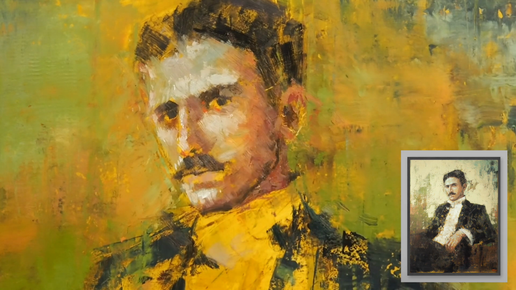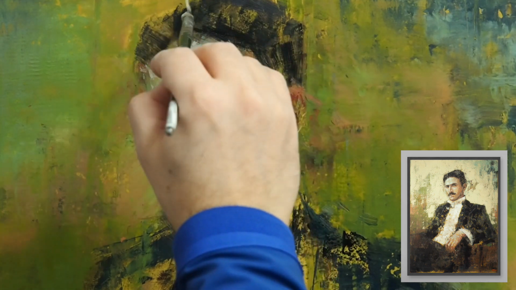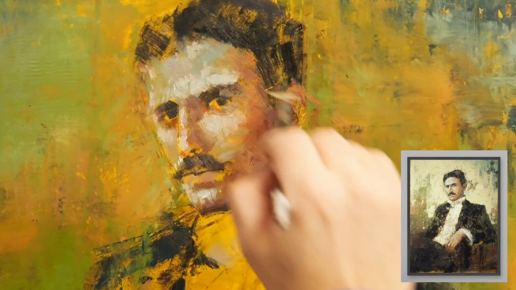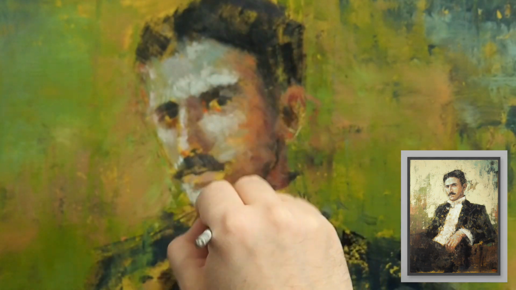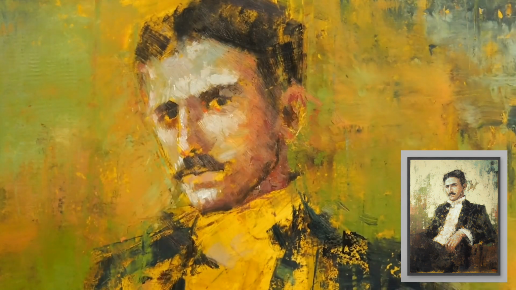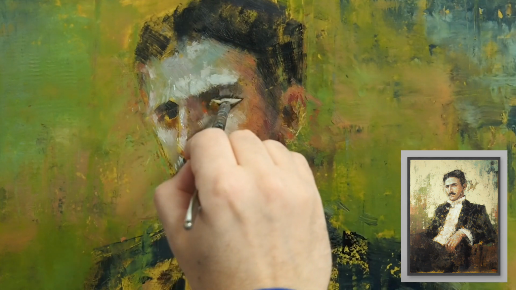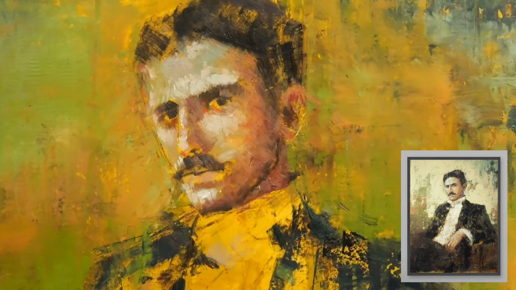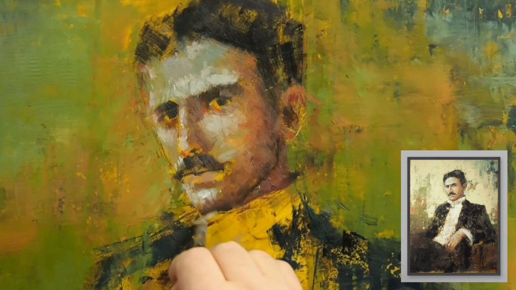I've been wanting to paint Nikola Tesla for some time, not least of which because we share the same ethnic background. He was born in a small village in Croatia, and I was born and grew up in a small town about 100 kilometers away from there. So there's a certain connection, of course, but for all of you that don't know who he was or the legacy that he left, I figured it's fitting that I at least address part of his history and who he was and what he stood for.